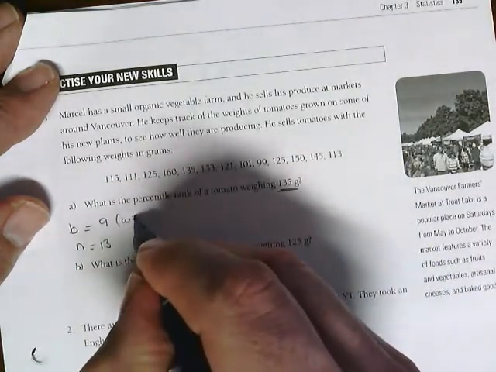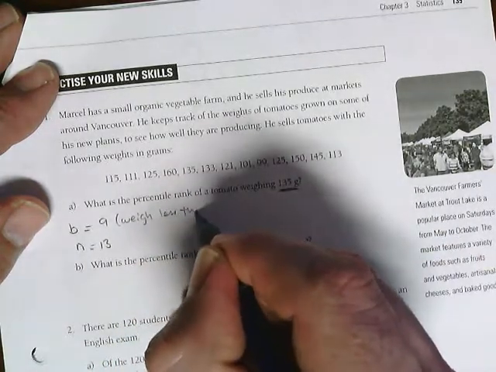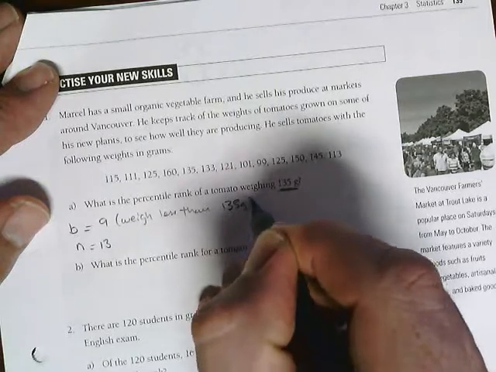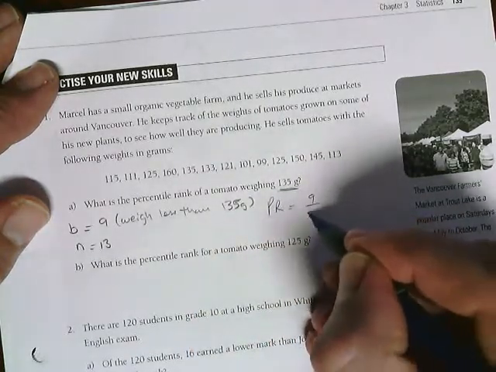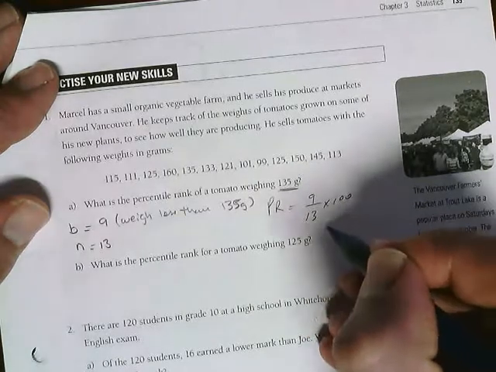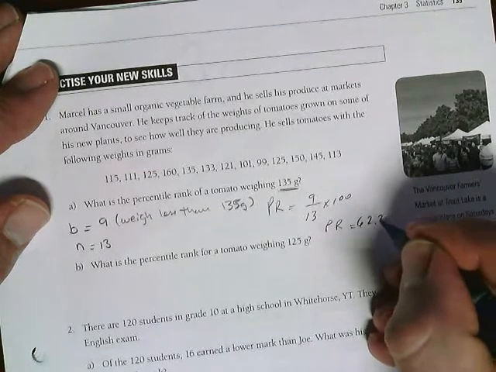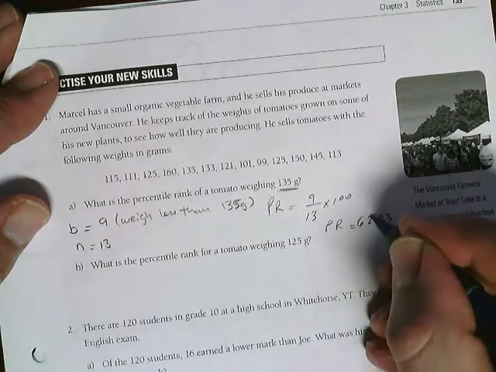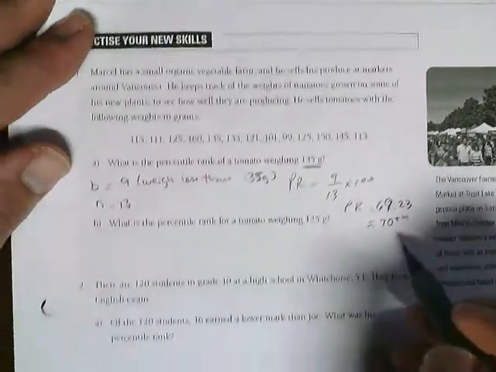So way less than 135 grams. Okay, so PR would be 9 over 13 times 100. PR is going to be 69.23. Oh, 69, sorry, which is approximately 70th percentile for that.